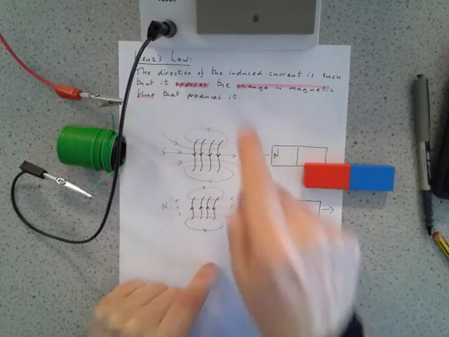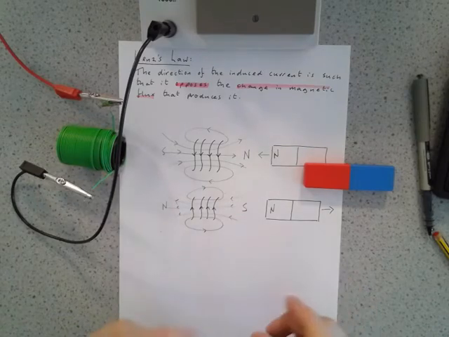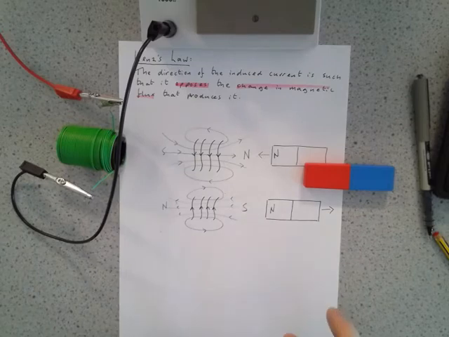Now, Lenz's law expresses this formally. It says that the direction of the induced current in any situation where induction is occurring is such that it will oppose the change in magnetic flux that produces it.